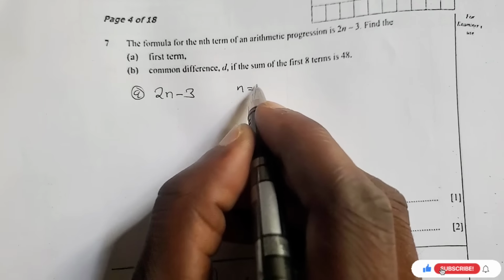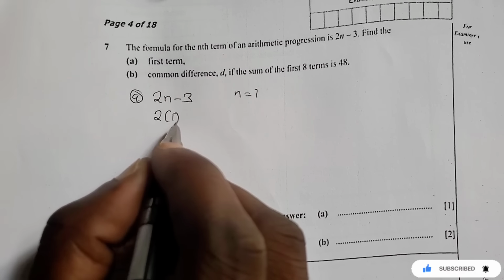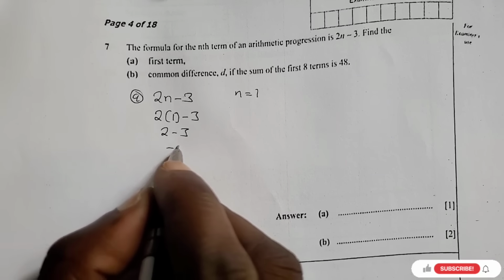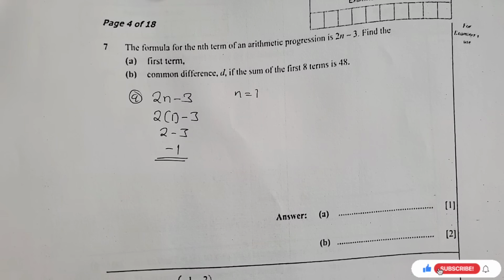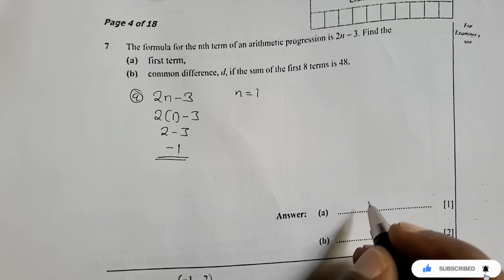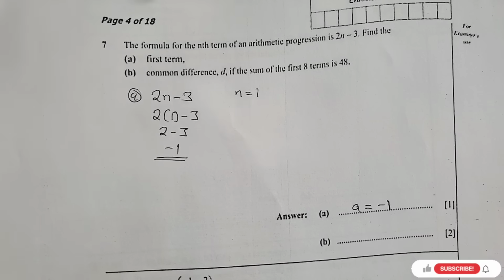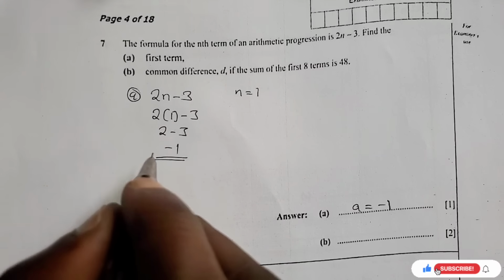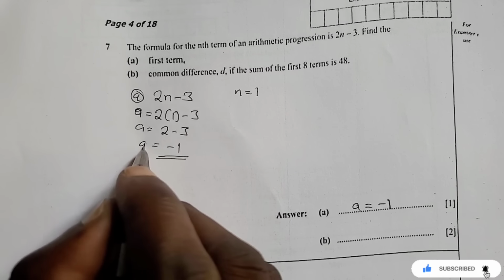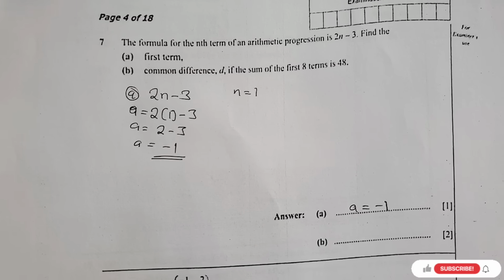So n is equal to 1. Where there is n, substitute with 1. So it will be 2 times 1 minus 3. 2 times 1 is just 2, minus 3. 2 minus 3 is negative 1. If I'm not mistaken, yes, it's negative 1. So you're going to write your answer here as negative 1. First term, so you can just say a is equal to negative 1. We can just say a represents the first term in our formula. Okay.